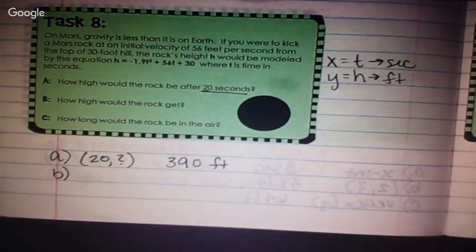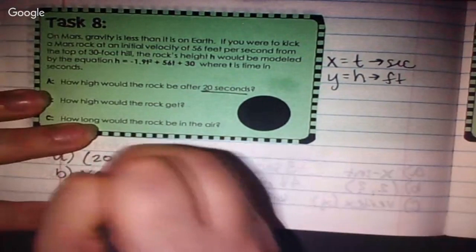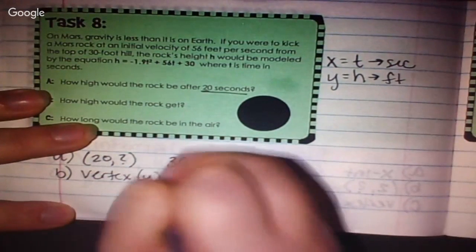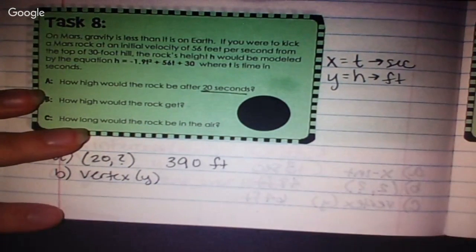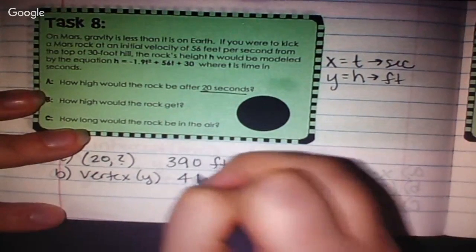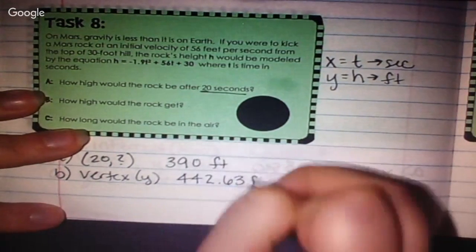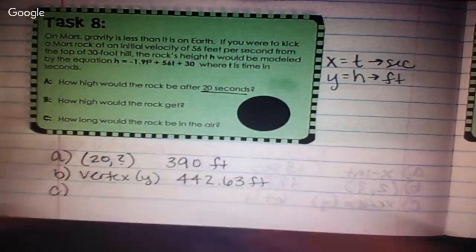Part B. How high would the rock get? You need your Y value of your vertex. It says how high. So we're looking for height. So we're at vertex and we're at the Y. And we got what? Awesome.